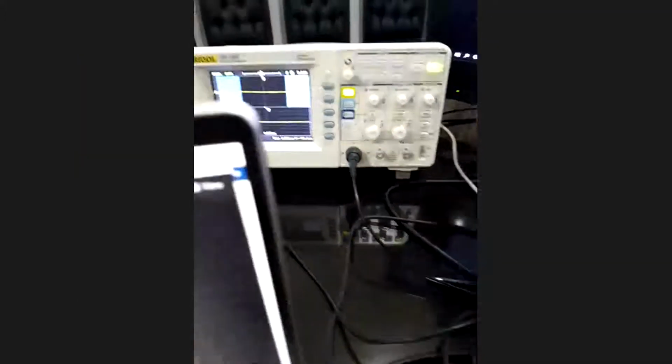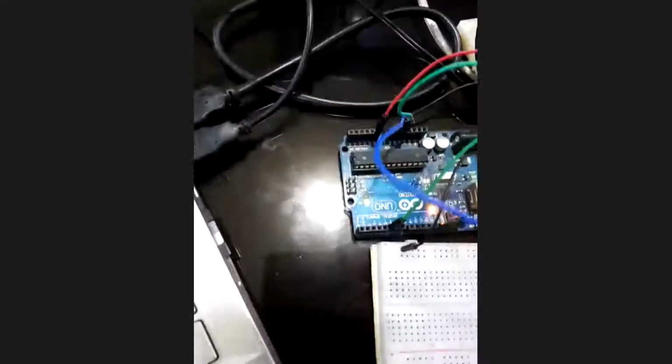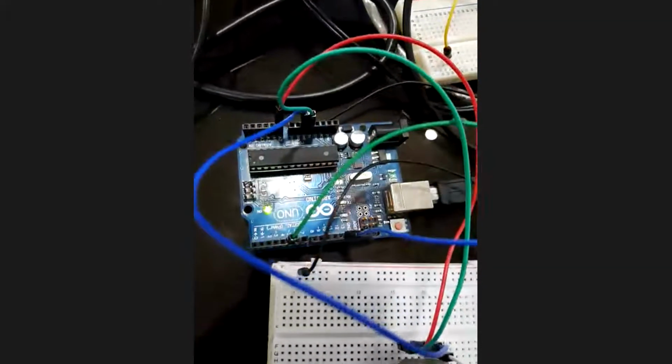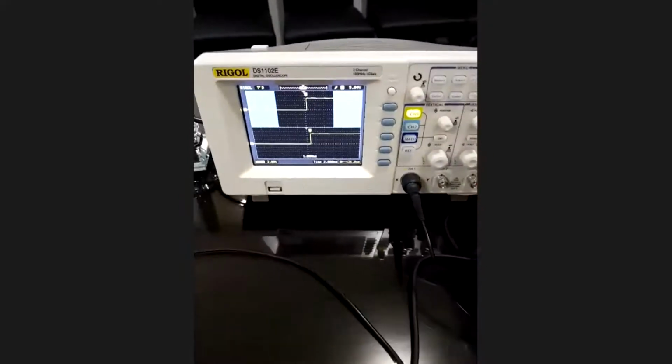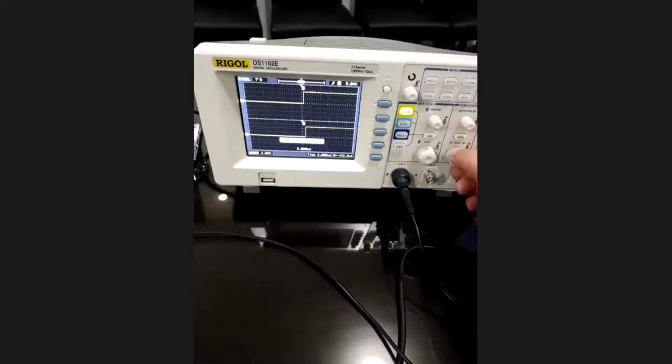Is it pin 13? No, in fact it is blinking. Look at my scope. I want to play with this scale.